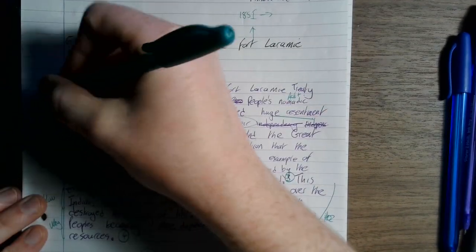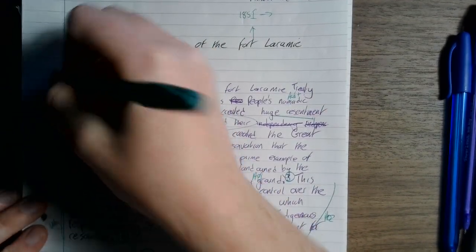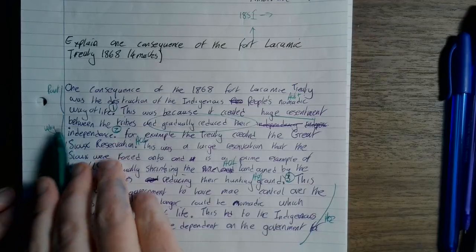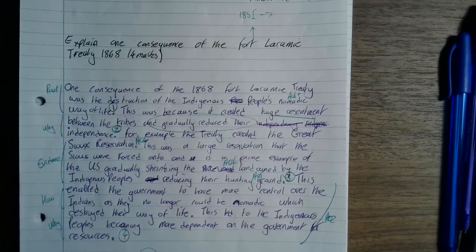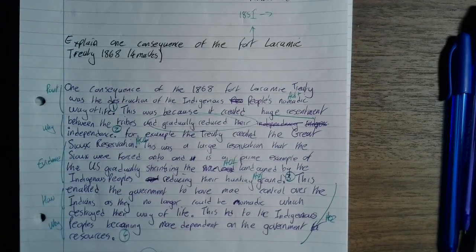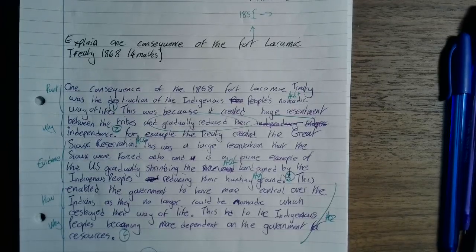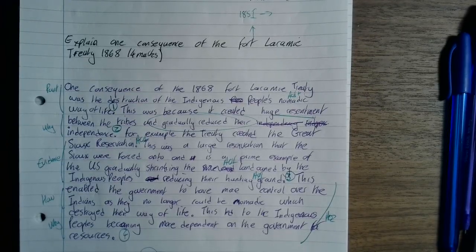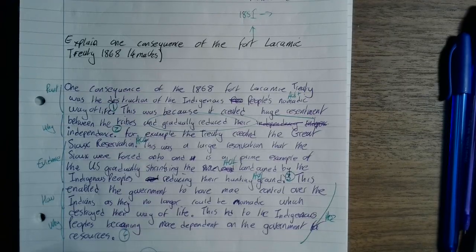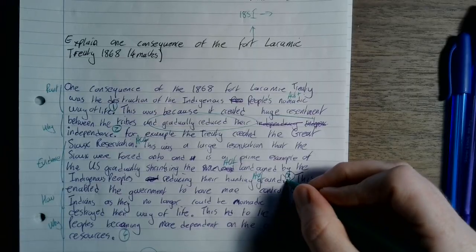And again, I just really want to make this clear to you. There's my point where I've matched up the consequence, and there I've said why it matches. Now what I need to do is bring in my own evidence. For example, the treaty created the Great Sioux Reservation, AO1. This was a large reservation that the Sioux were forced onto, and is a prime example of the US gradually sinking the land owned by the indigenous peoples, reducing their hunting grounds. AO1 again, and there's my third mark.